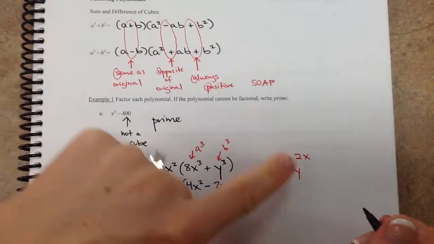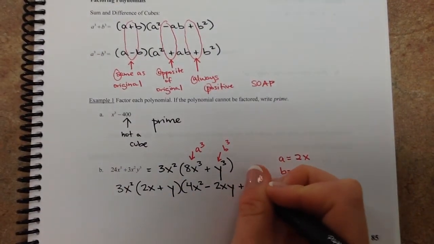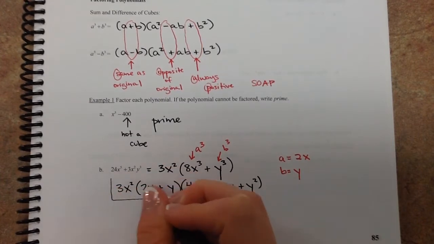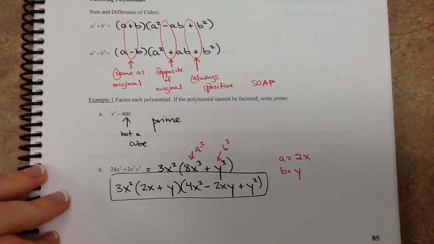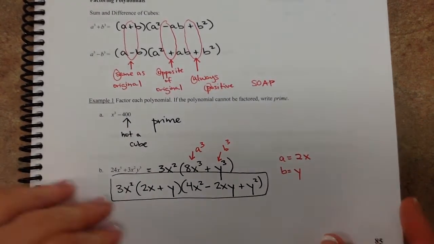And then plus b squared. So then I take this term and square it. So I get y squared. And that is actually as far as we can take it. All right, so it looks like it's a little more complicated, but it's actually a good thing, because we're going to try to solve by factoring in the next video.